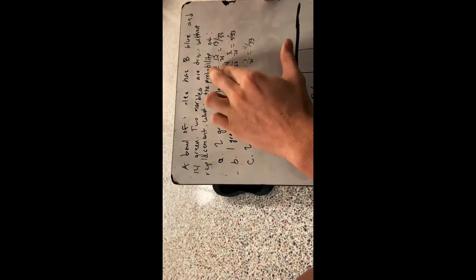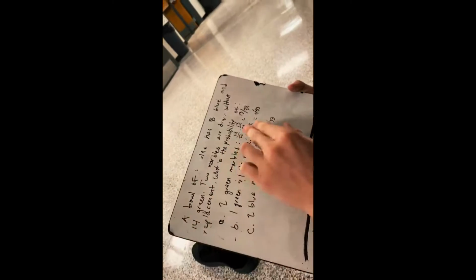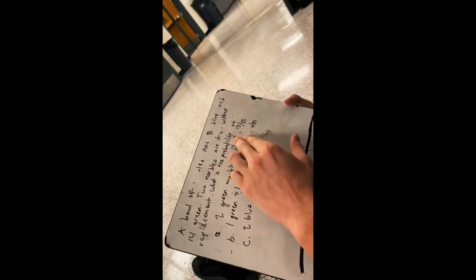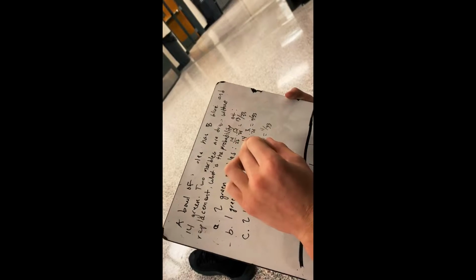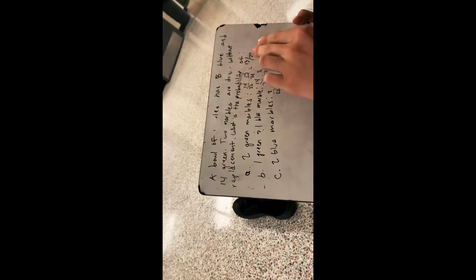So A, with drawing 2 green marbles, it would be 14 out of 22, because there's 22 marbles total and there's only 14 green marbles. But if there's no replacement, then it would be 13 out of 21 for drawing the second green marble, which would add up to being 13 out of 33 as the probability of drawing 2 green marbles.